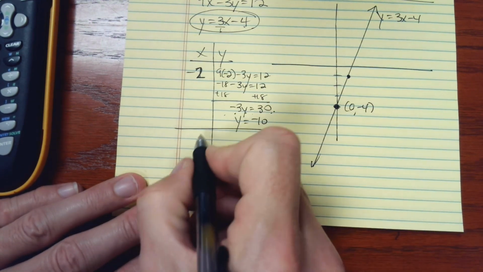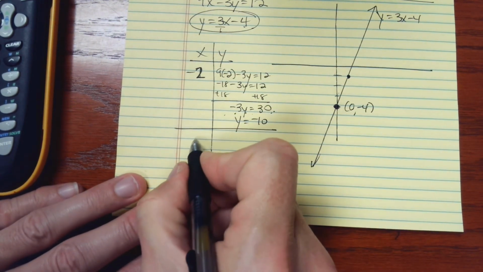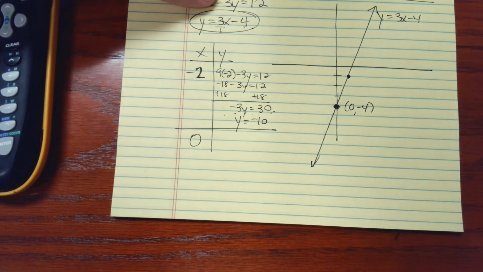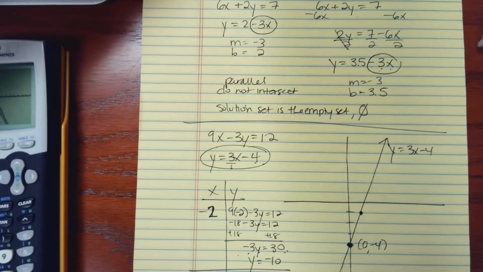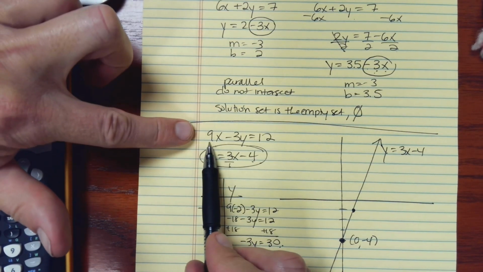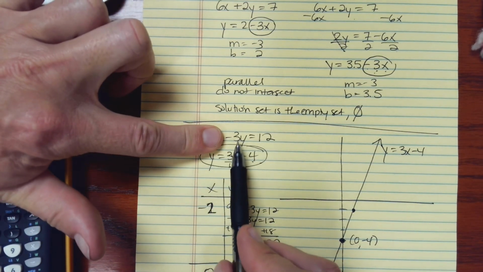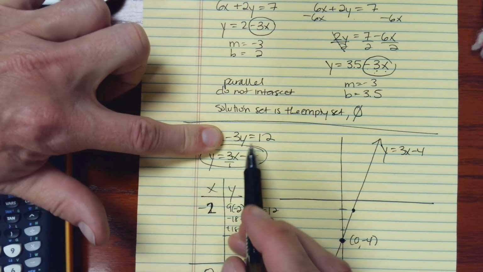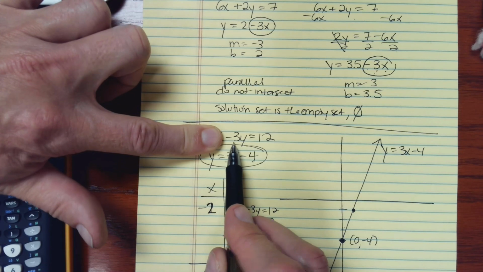We just put a line here. What happens when x is 0? When x is 0, the first term, 9 times 0, is 0. So I end up with the statement -3y equals 12. Again, I'm thinking of a number that I multiply by -3 to get 12.